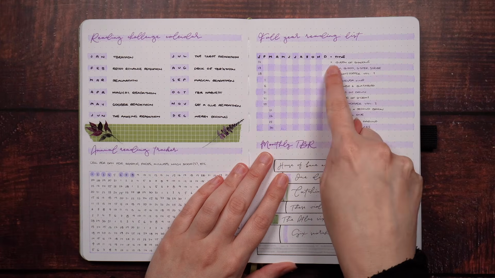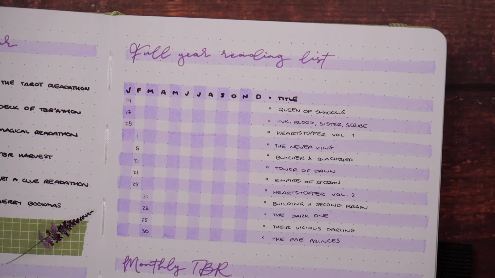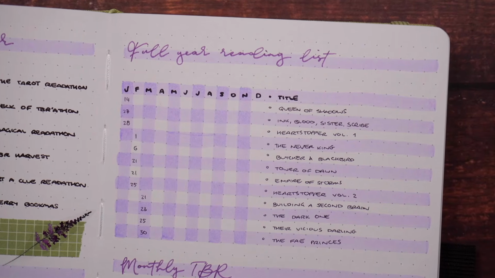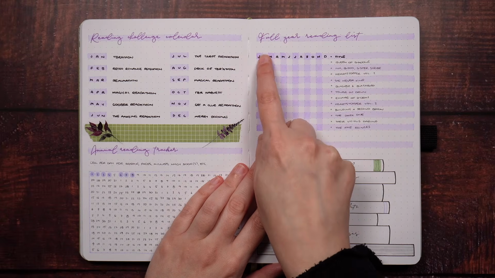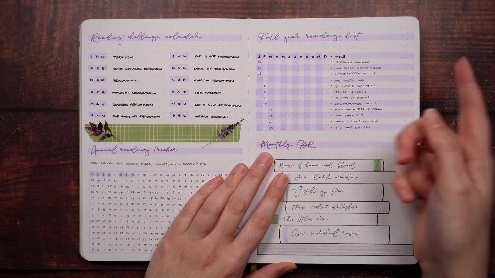So for instance, Queen of Shadows has a 14 underneath the first J, so that's saying that on the 14th of January, Queen of Shadows was finished. For Inkblood Sister Scribe, that one's got a 27 underneath January. So on the 27th of January, that's when that book was finished.